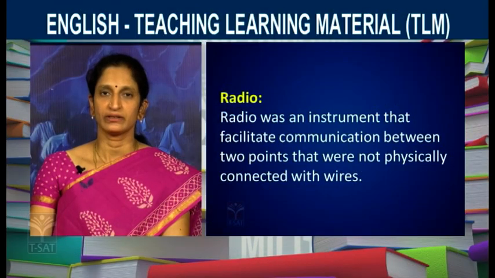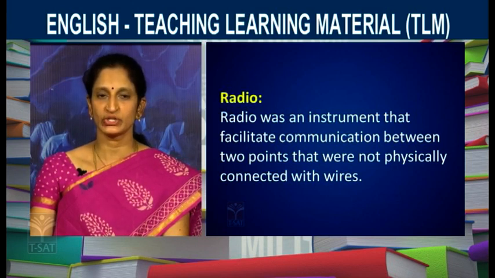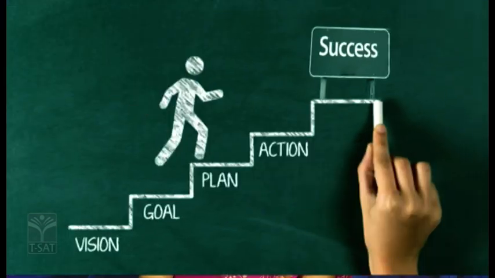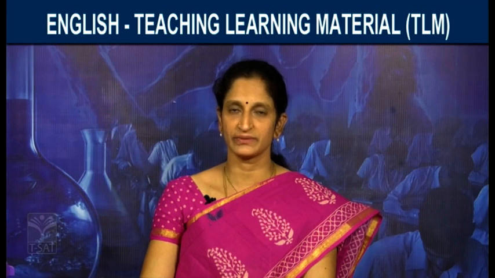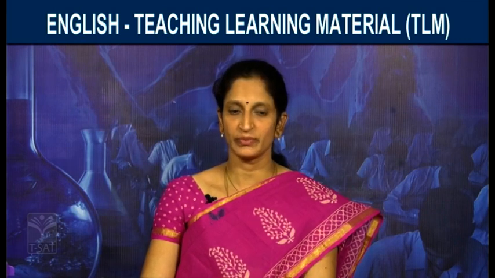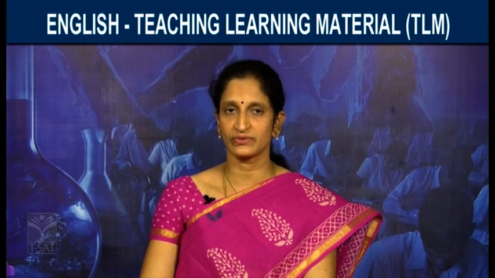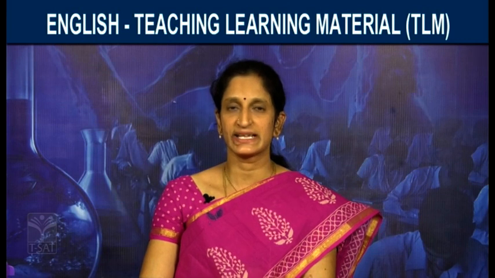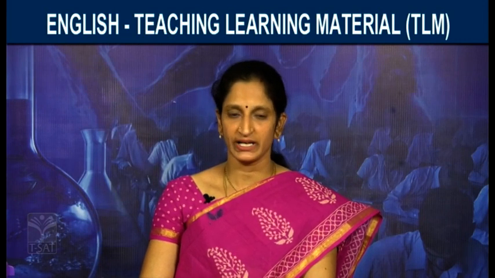Next, looking into the radio. The radio was an instrument that facilitated communication between two points that were not physically connected with wires. So here the radio, in those days, in the initial ages, we had the radio system, acting as an instrument. Even nowadays we have radios which telecast classes to the learners, give some suggestions about the education part, and all the experts' lectures will be available on radio. So here only the voice message will be delivered through radios.